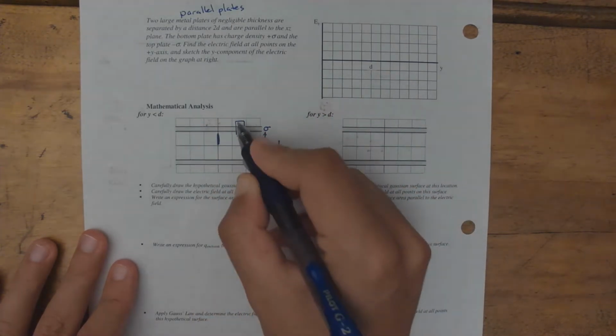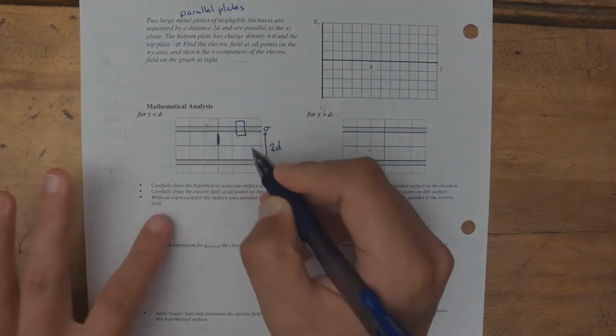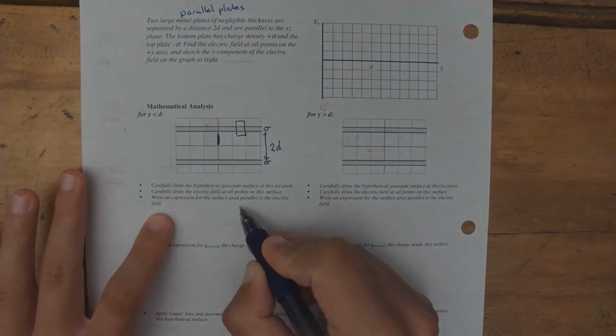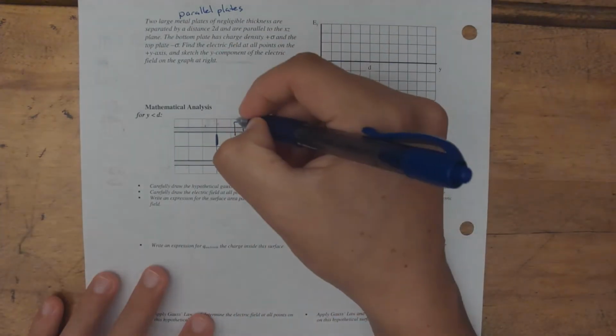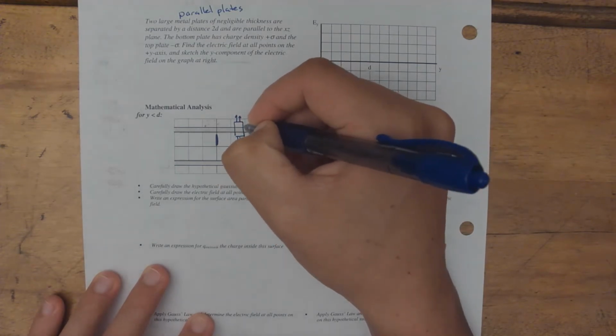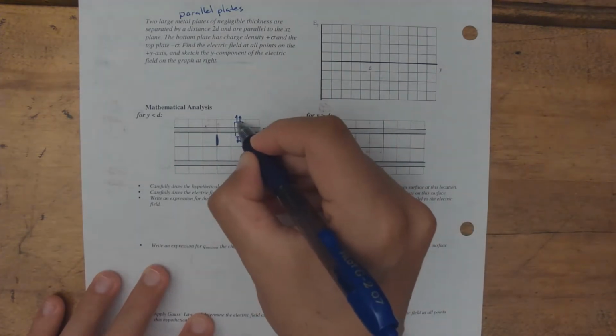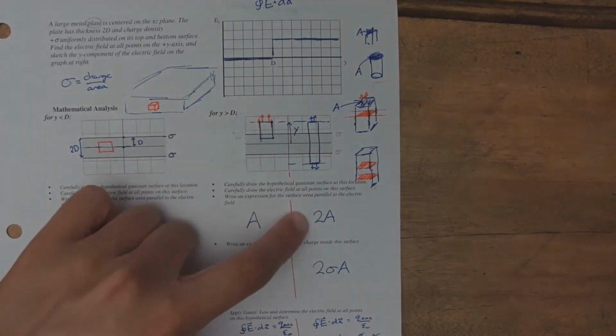I'm ignoring the bottom plate now, and I'm going to look at that later. An expression for the surface area parallel to the electric field: the electric field would be pointing this way and this way just from this one plate, so the surface area would be the area of this face and this face. We're going to call that 2A, similar to what we did over here where we had 2A.